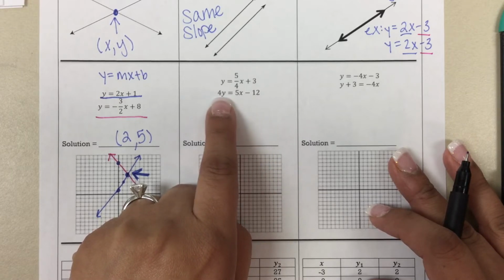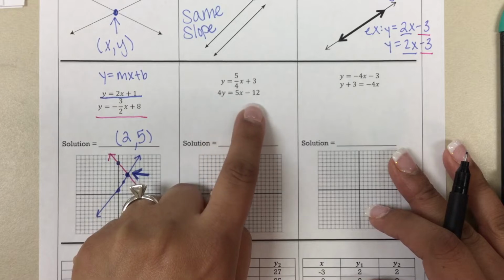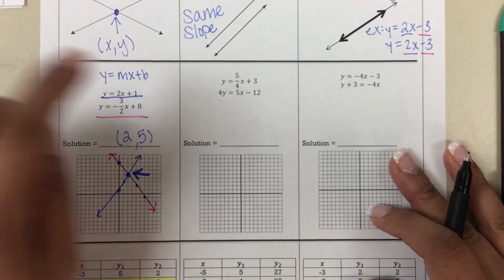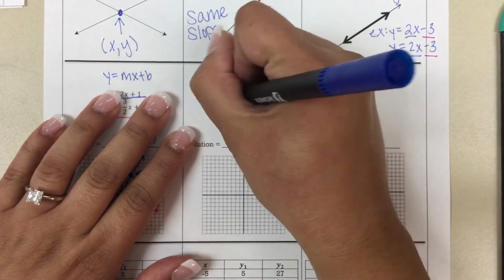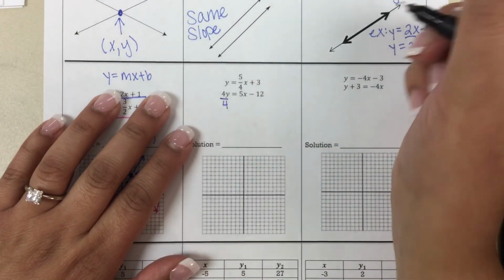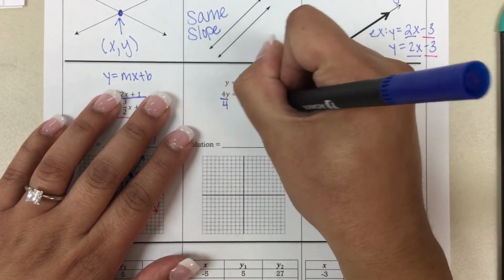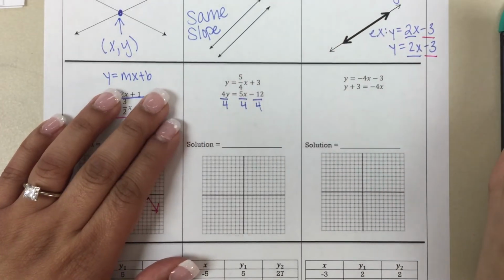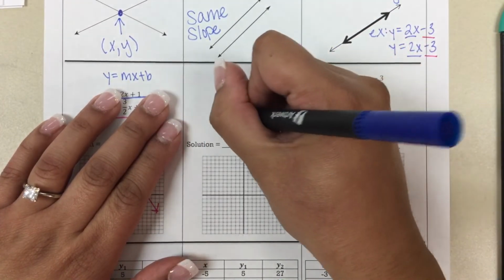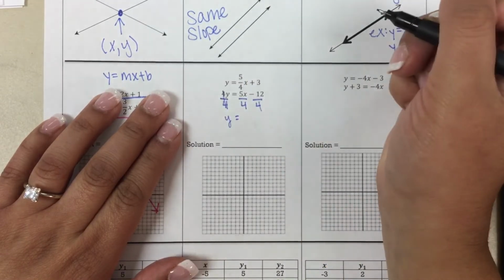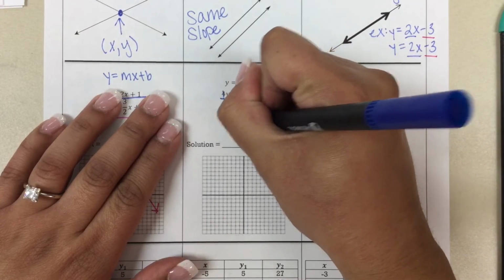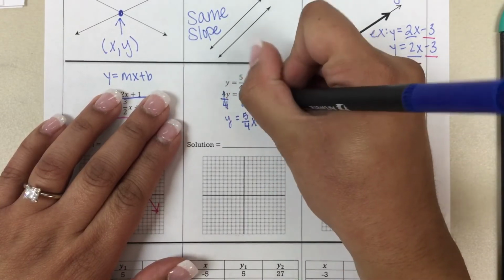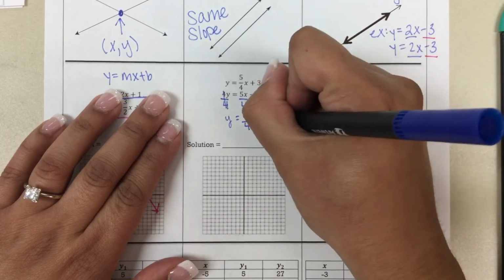Now, this is not in slope-intercept form. I need to get y by itself in order to have it in slope-intercept form, and then I am able to graph it. So to get this by itself, I'm going to divide by 4. And what I do to one side, I have to do to the other side, all the way across. So when I do that, I end up with y equals, because the 4's cancel, 5/4 does not simplify, so I end up with 5/4 x, and -12 divided by 4 gives me -3.